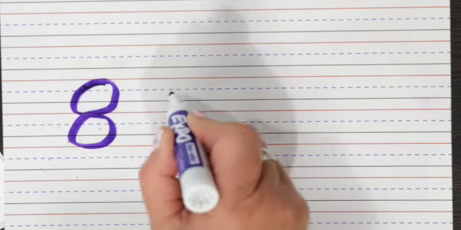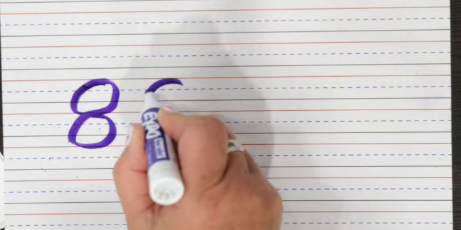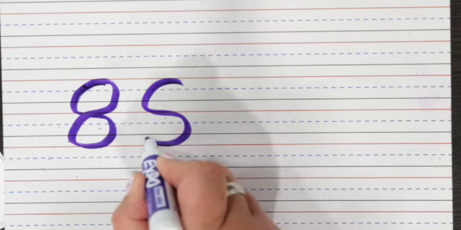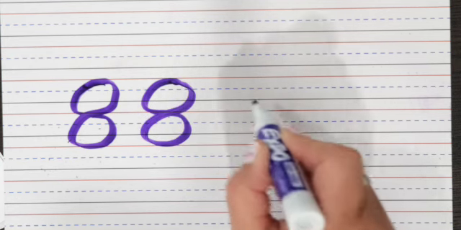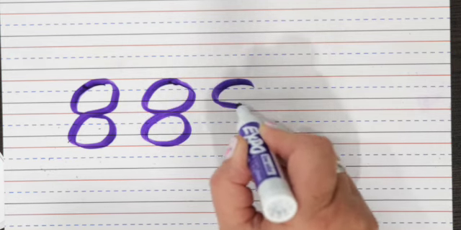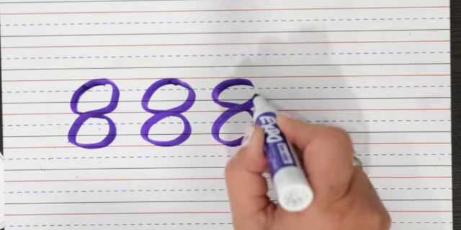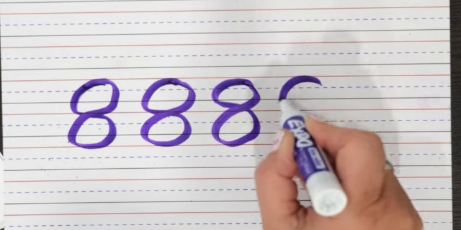The number 8 is curve in, curve out, curve up, curve up. The number 8 is curve in, curve out, curve up, 8.